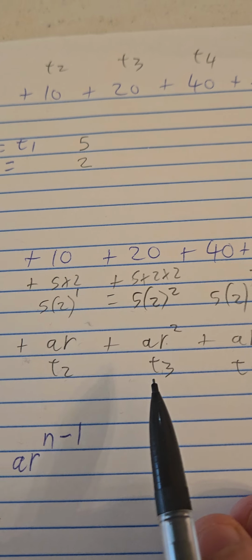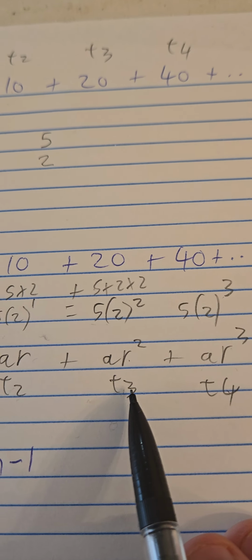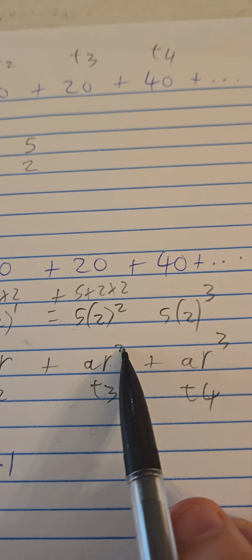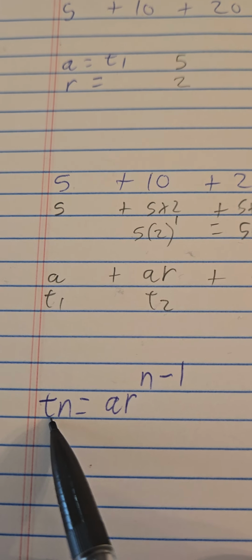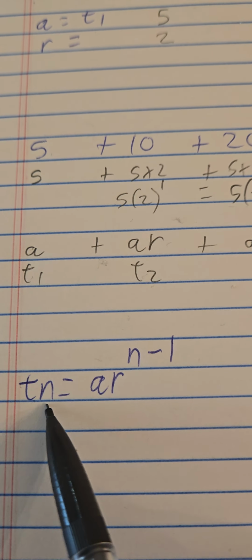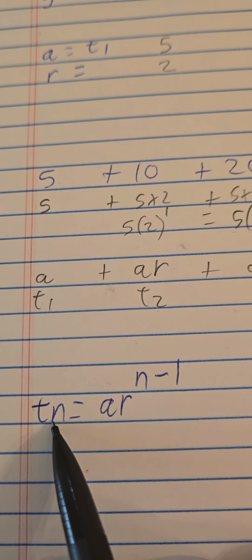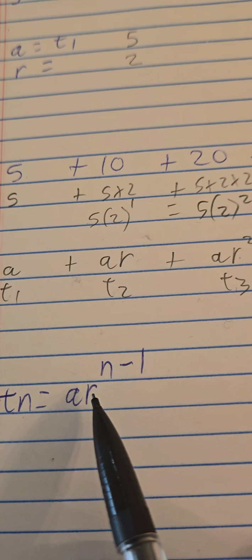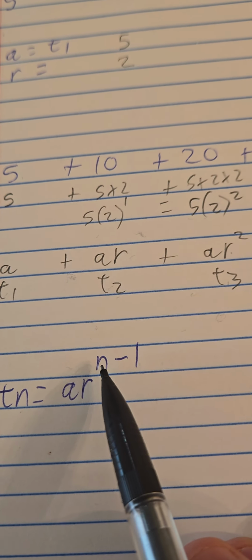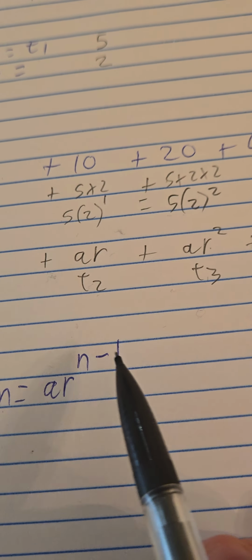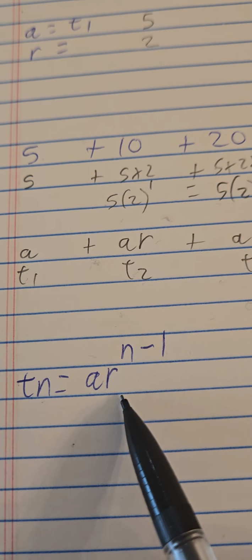So what we notice, each term is A times R to the n minus 1. Like term 3 would be 3 minus 1 in the exponent. Term 4, 4 minus 1. So there's our formula for a geometric series. Term number n is AR to the n minus 1. So term number 7, plug in the first term, put in what R is, that common ratio we're multiplying by. And it's term number 7, to the power of 7 minus 1, which is 6. So that's the formula for finding the nth term.